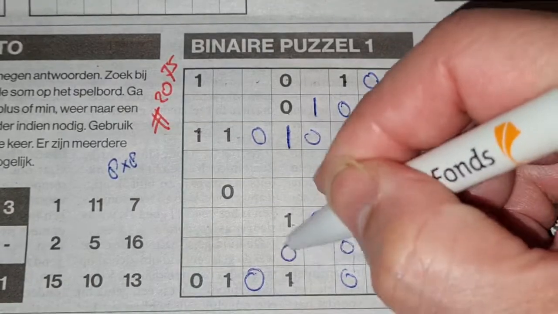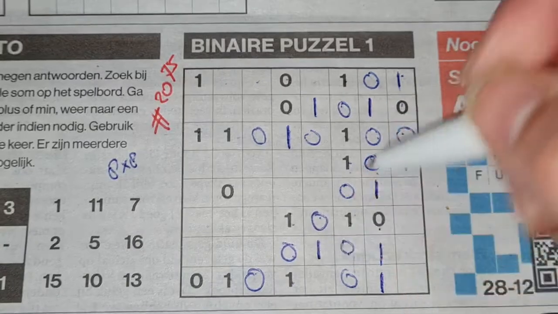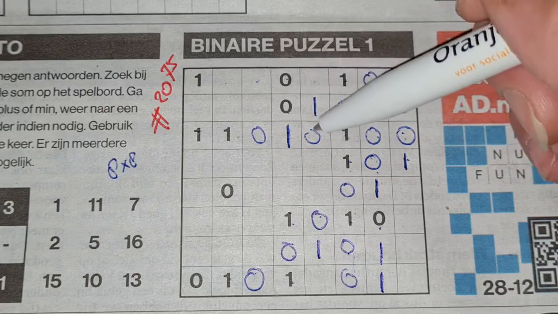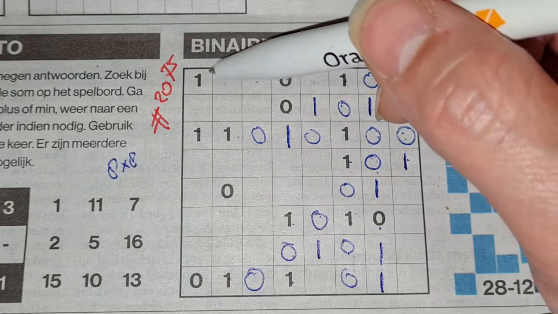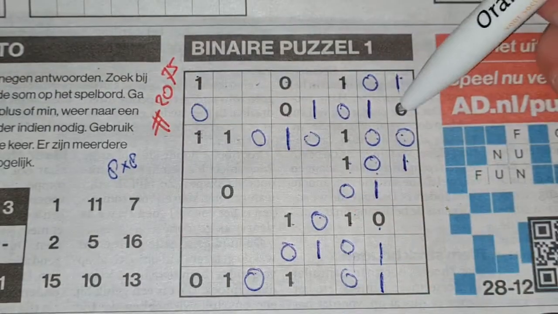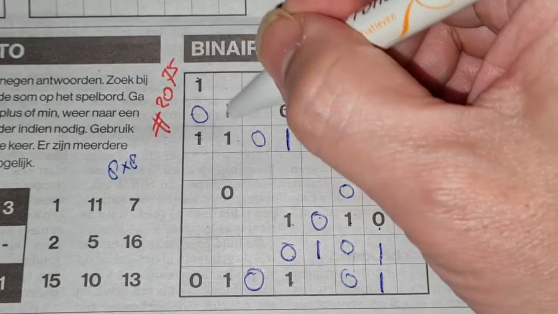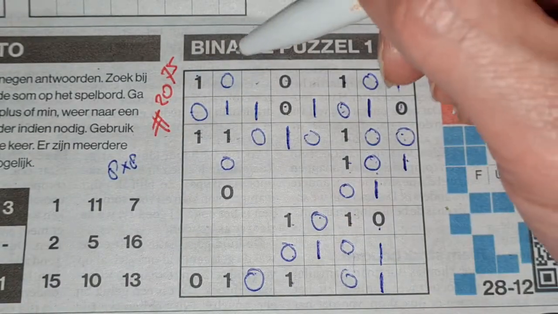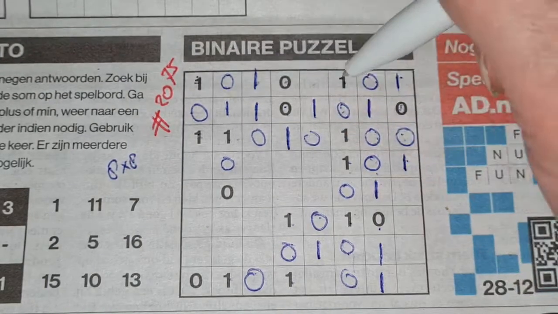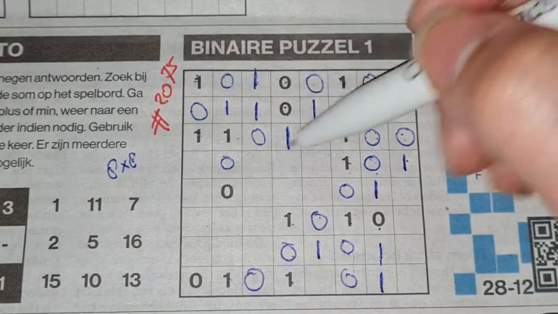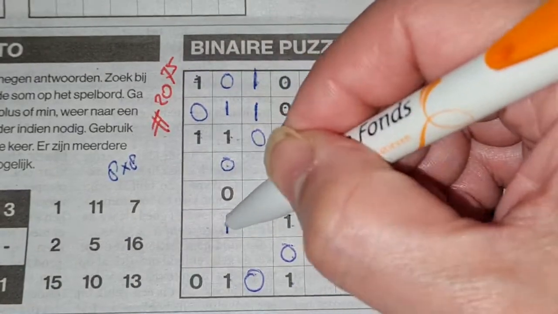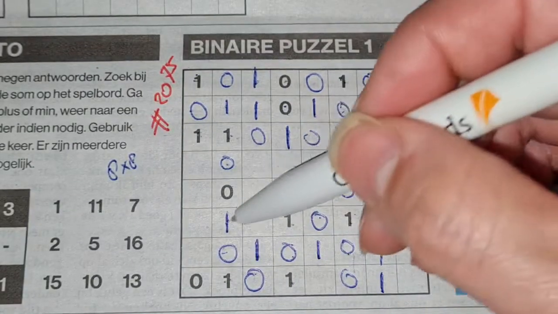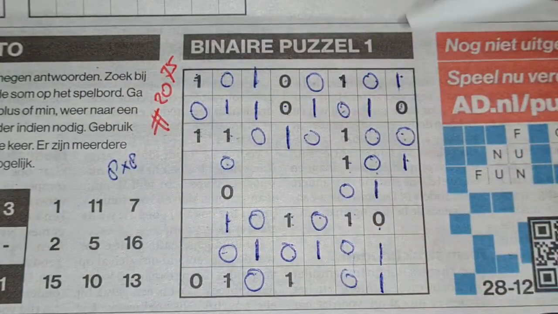Between 2 1s comes a 0. Between 2 0s comes a 1. Then. Between 2 1s comes a 0. Now we have 4 0s, so the rest are 1s. Double 1, here no, there no. Between 2 0s comes a 1. Now we have 4 1s, so the rest are 0s. Double 0, here 1, there 1. Between 2 1s comes a 0. Between 2 0s comes a 1. Between 2 1s comes a 0.